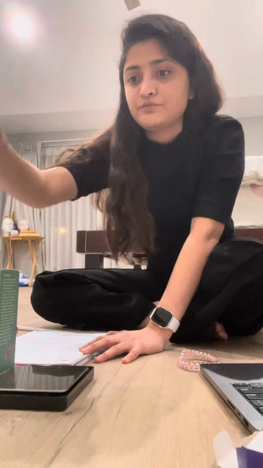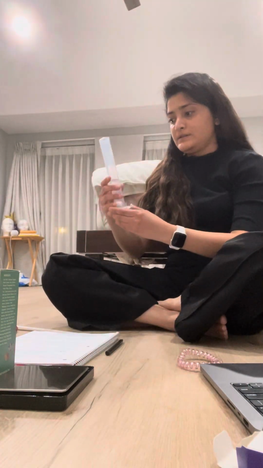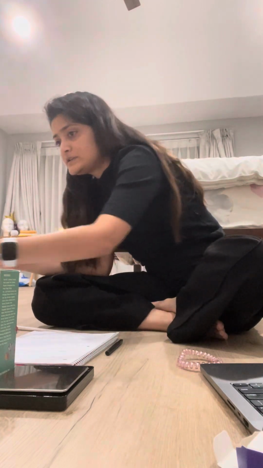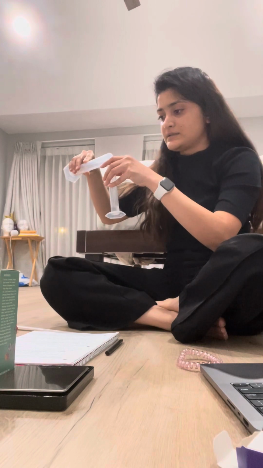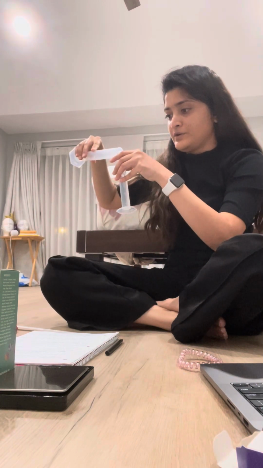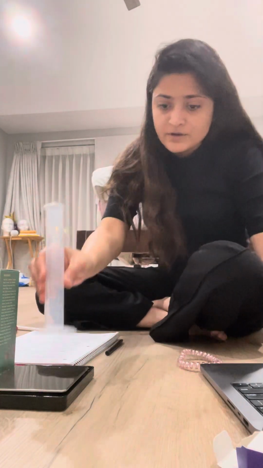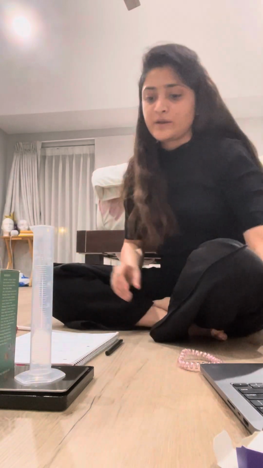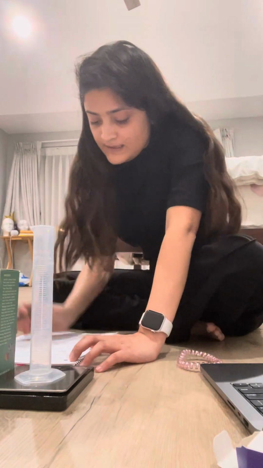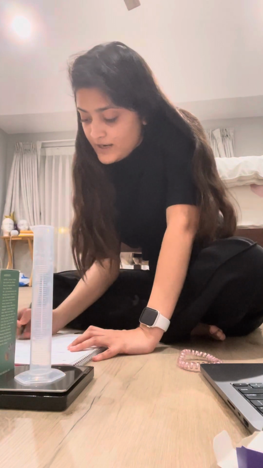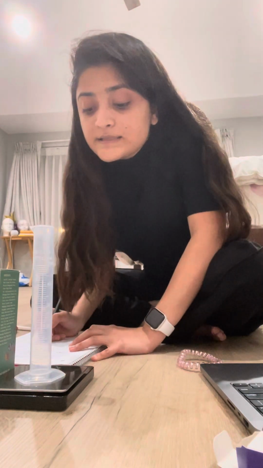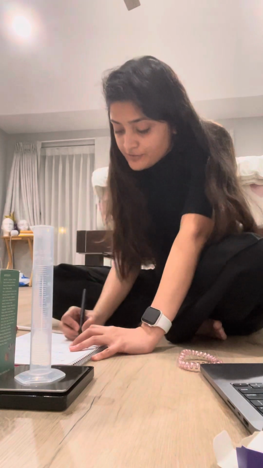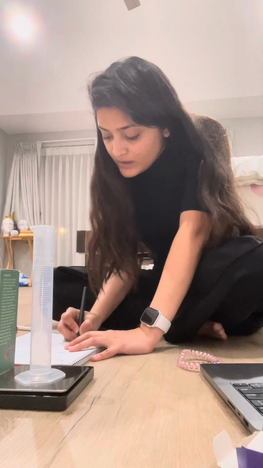All right, I'm gonna remove this water into another beaker over here. I'm gonna use this graduate cylinder for my next experiment. All right, so the mass of the graduate cylinder says 7.18 grams.